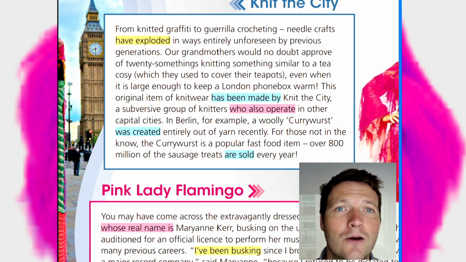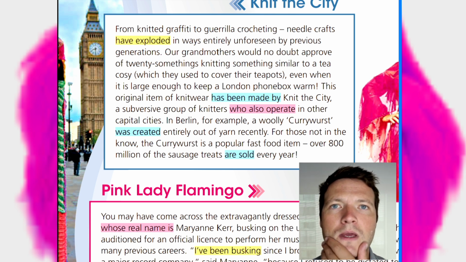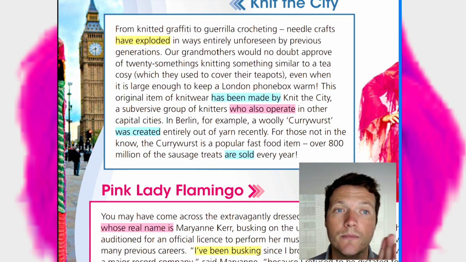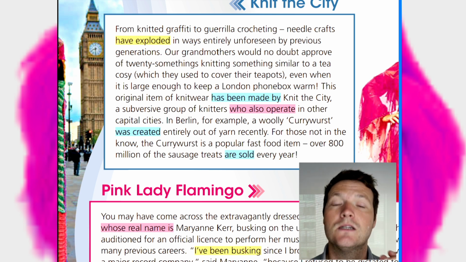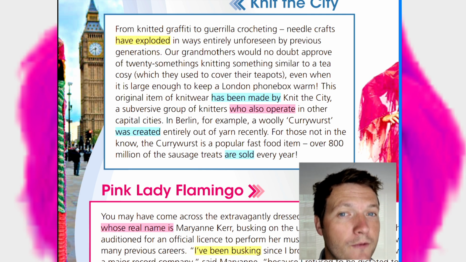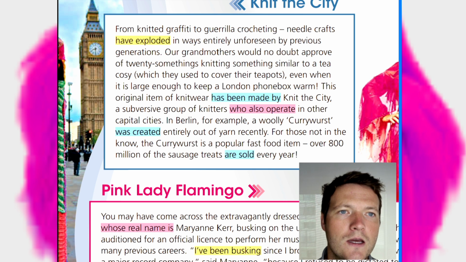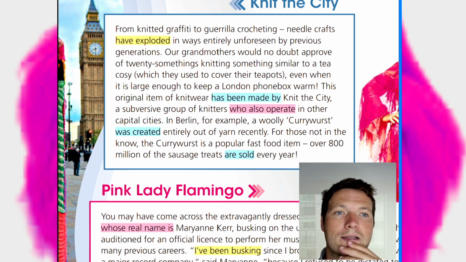So that first yellow highlighted area there is talking about perfect tenses. That's a big problem, certainly for speakers of Romance languages. I know it's a big problem for Spanish speakers. I imagine it's quite a big problem for French speakers as well, because they have a tendency to use the perfect tenses all the time, whereas in English we're very specific about when to use them.